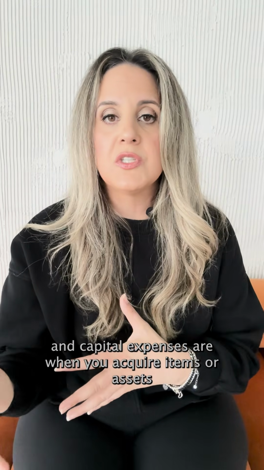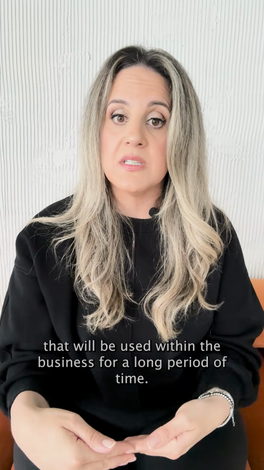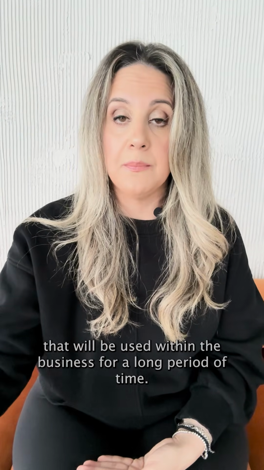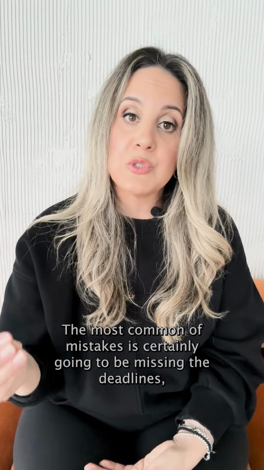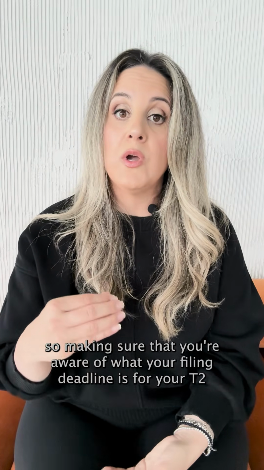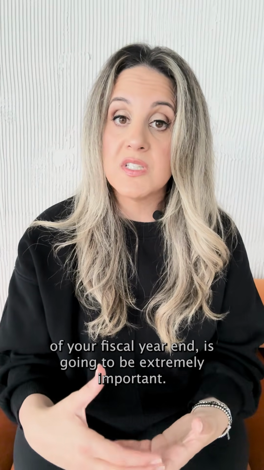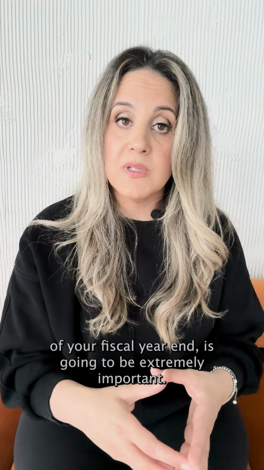And capital expenses are when you acquire items or assets that will be used within the business for a long period of time. The most common of mistakes is certainly going to be missing the deadline. So making sure that you're aware of what your filing deadline is for your T2, which is within 6 months of your fiscal year end, is going to be extremely important.